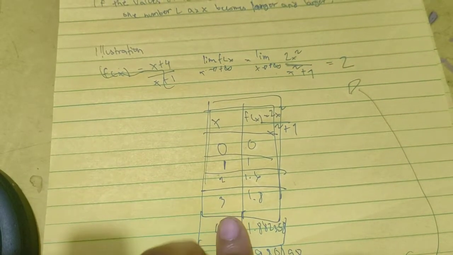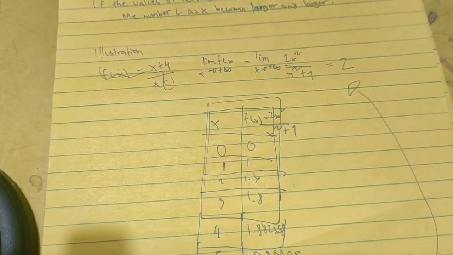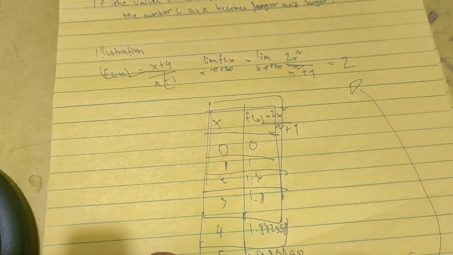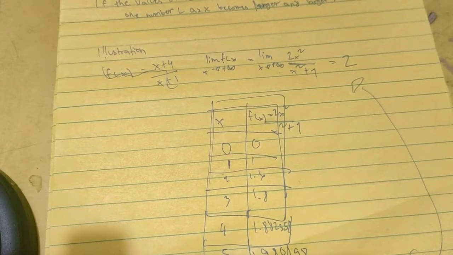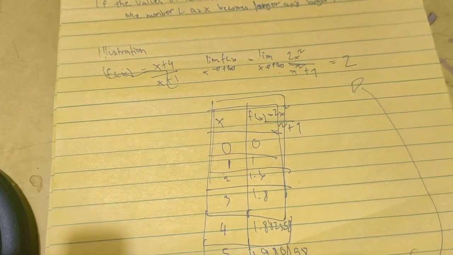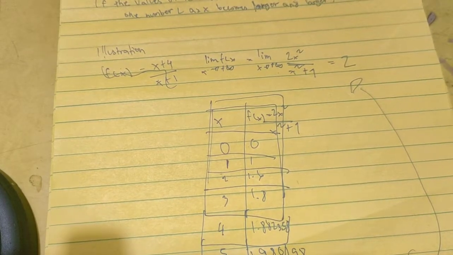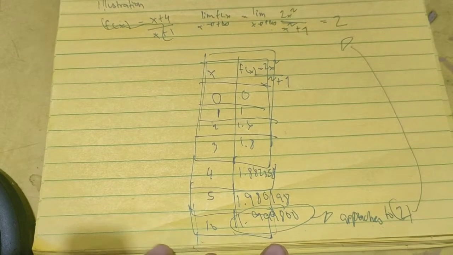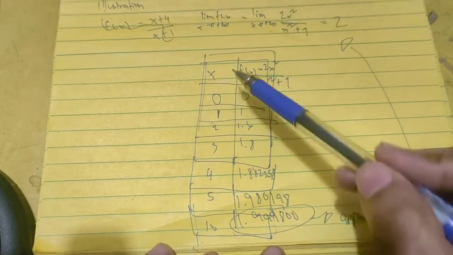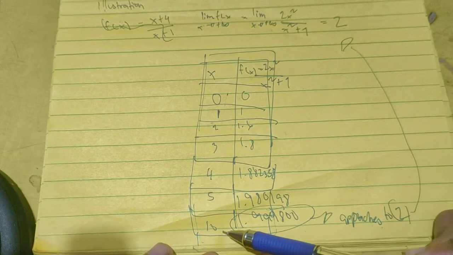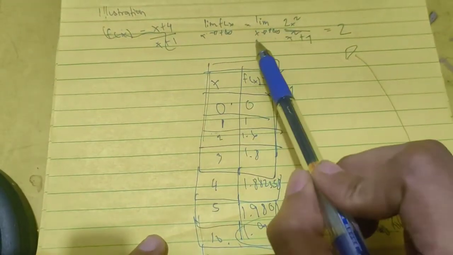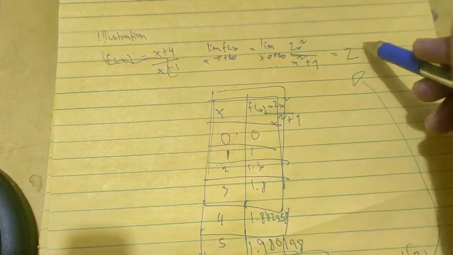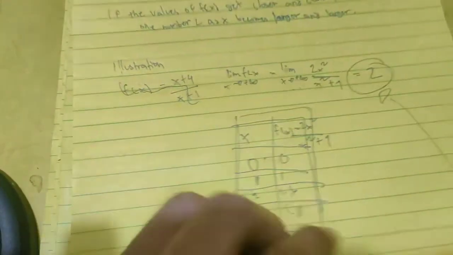And so on and so forth, until we can see that the function is approaching 2. As you can see here, it approaches the number 2 as we increase the value of x, because x is approaching positive infinity. So our value is 2.